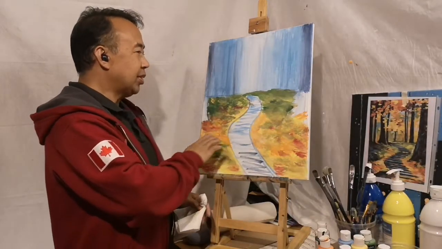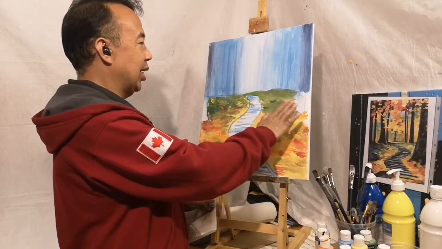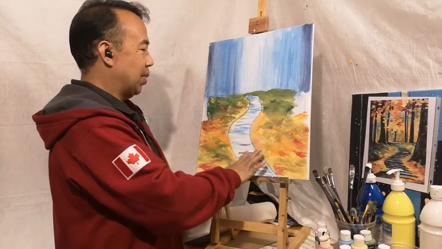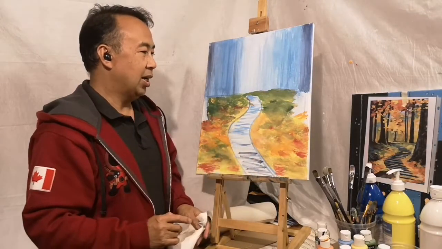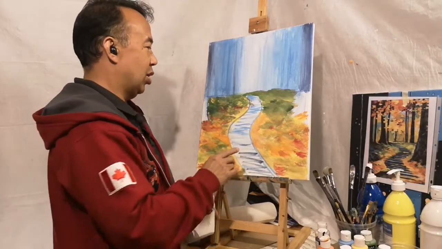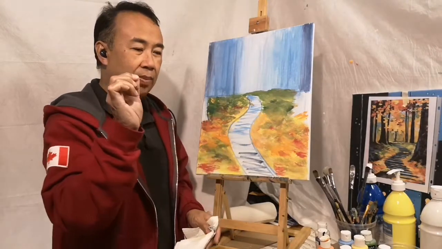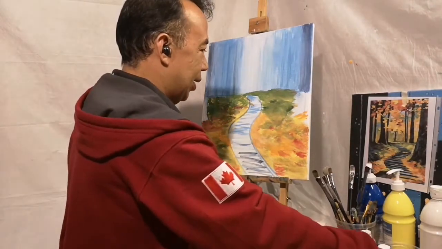Now, while this is getting dry, we can go back to the pathway here, and I'd like you to use your blue with a little black.